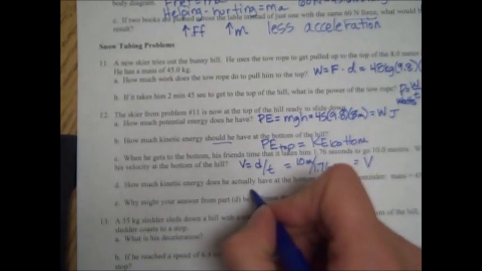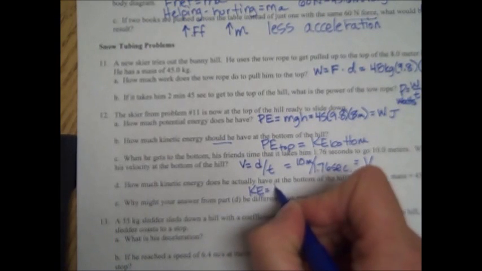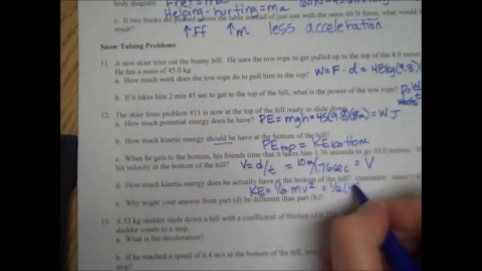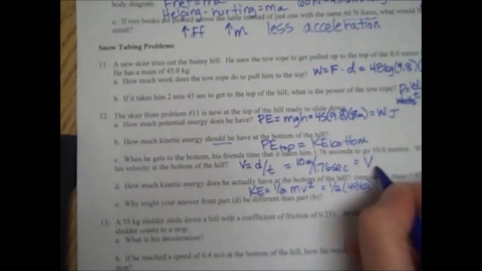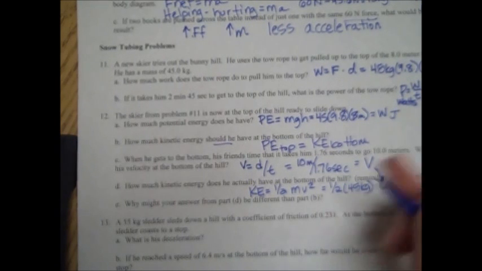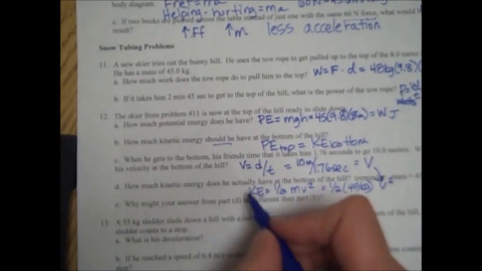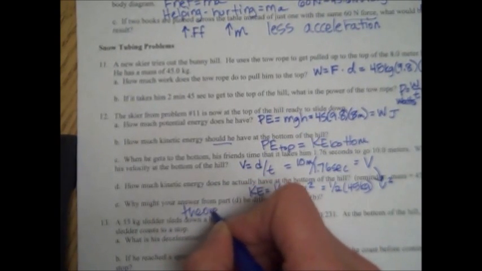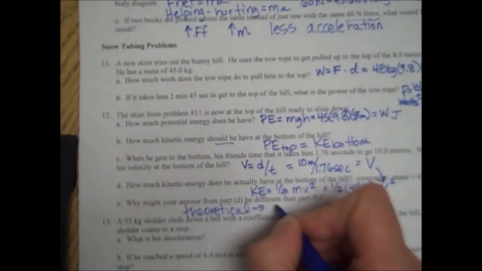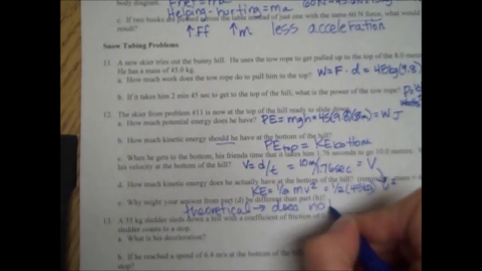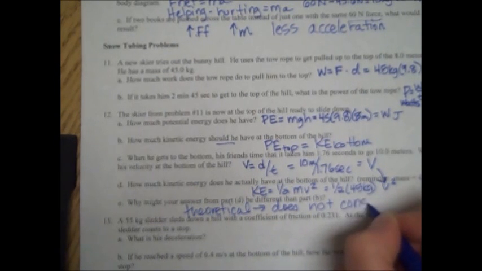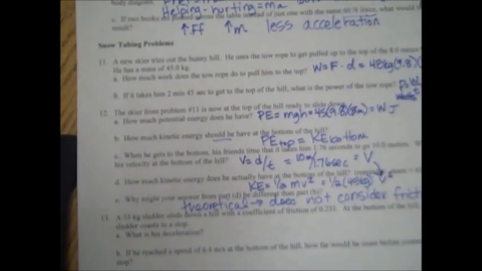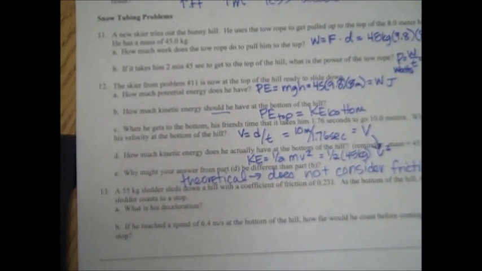And to figure out how much kinetic energy he really has, use KE equals 1/2 mv squared. So 1/2 times 45 kilograms times this velocity that you've calculated squared. Why might they end up being a little bit different? Remember, one is theoretical, and theoretical value does not consider friction. It's assuming it's perfectly frictionless, where in the real world that's not going to be always the case.